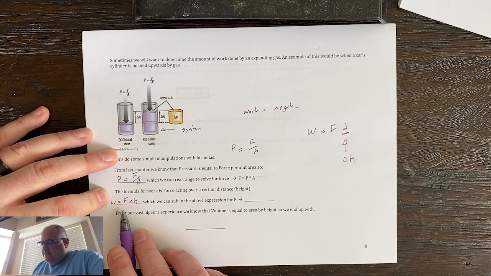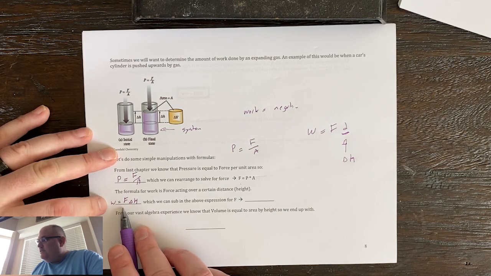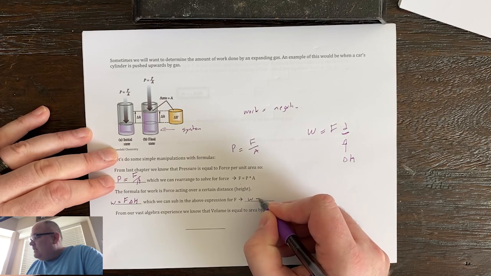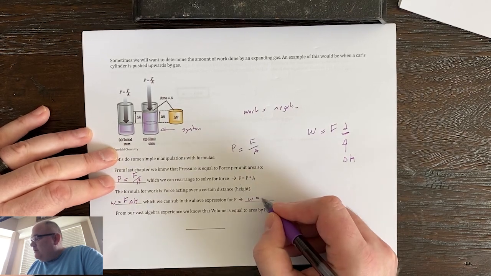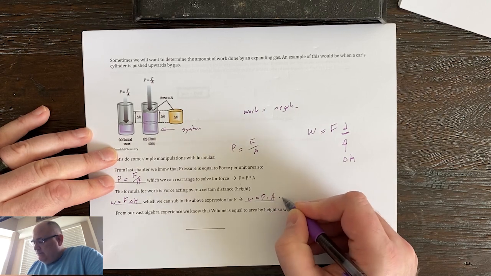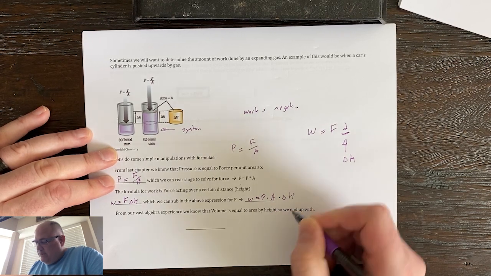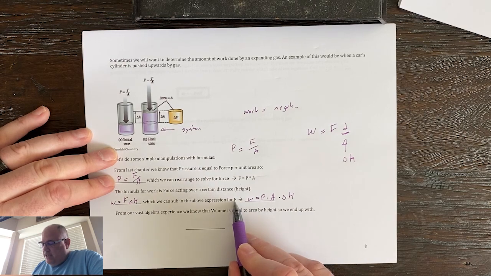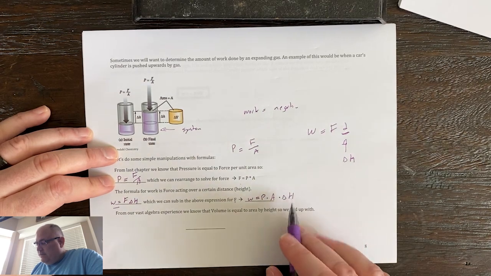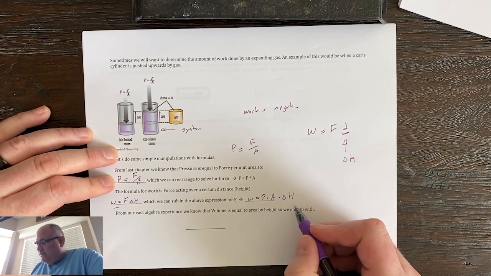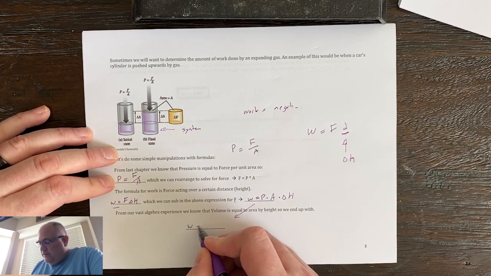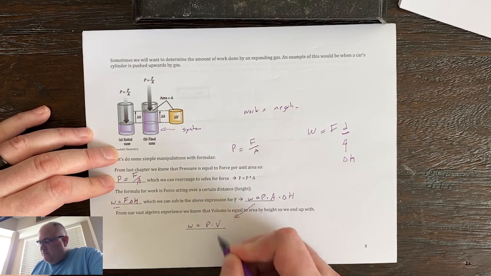But if we sub this into the equation up above, work is equal to force times change in height, and we plug in force is equal to pressure times area, so work is equal to pressure times area times the change in height. All we've done is take force, rearrange the equation, and plug it in here. Now, area times height, we probably know this is volume. So we can go from here to here and say that work is equal to pressure times volume.